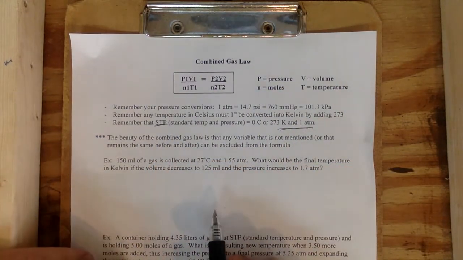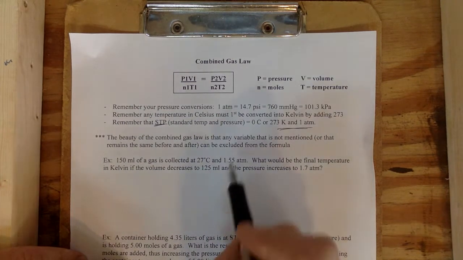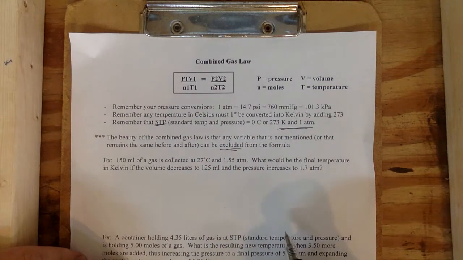The nice thing about this gas law is if they don't mention variables in the problem, or if a variable stays the same, then you can just exclude them from the formula. So if they don't mention volume at all, you just exclude it from the formula.